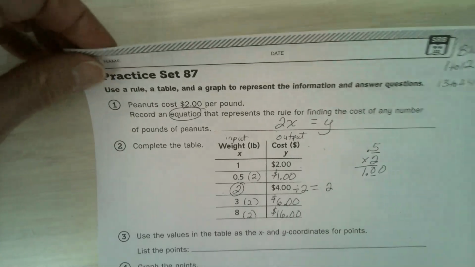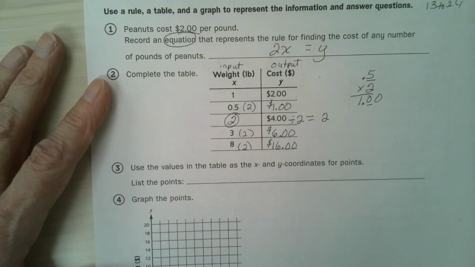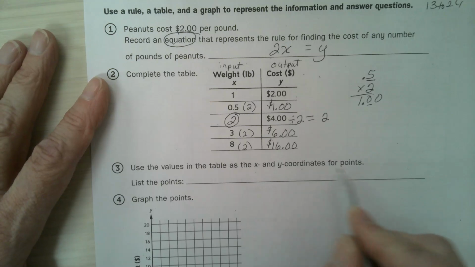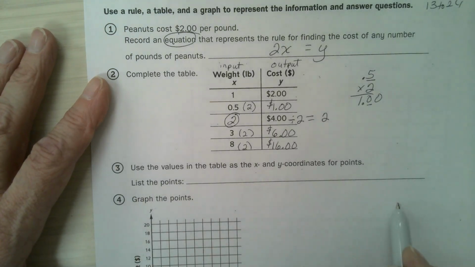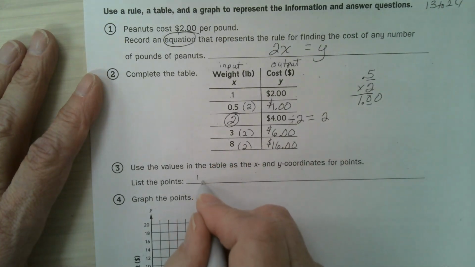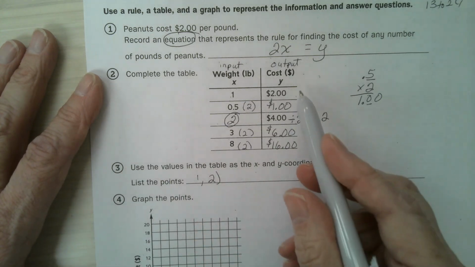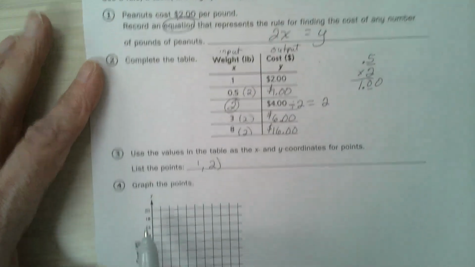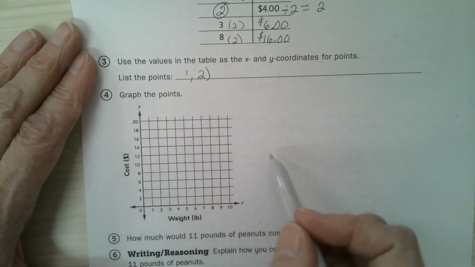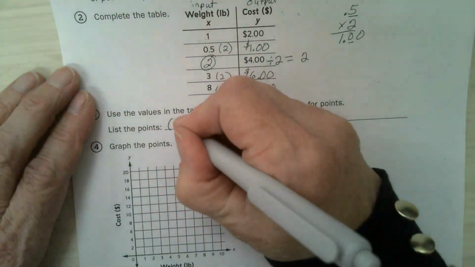Now, let's look at problem number 3. Use the values in the table as the x and y coordinates for points. List the points. So we're going to do x, y, 1, 2. Now, since it's $2, you look at the graph, they don't have the 0.00. You can just keep it as 1, 2. Yes, you have to put the parentheses around an ordered pair.